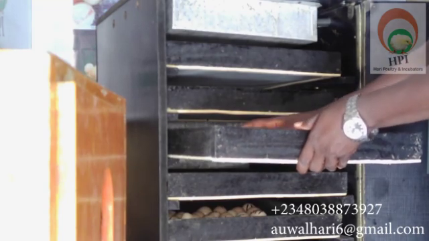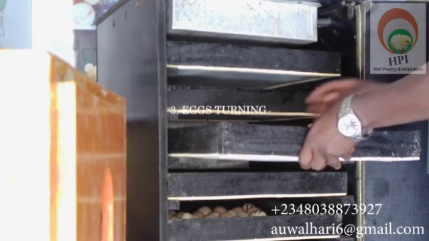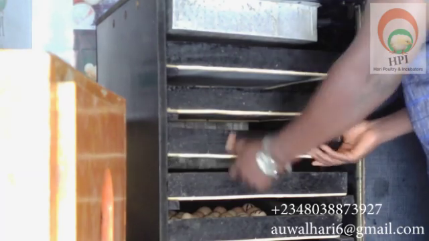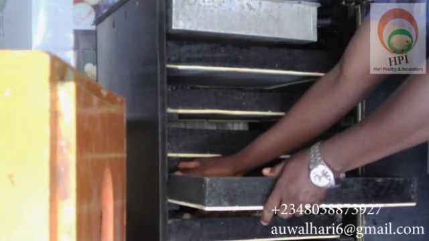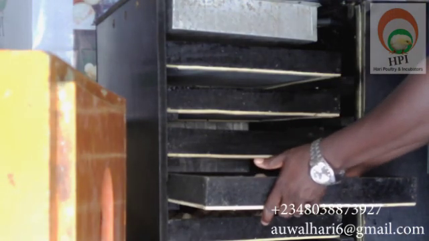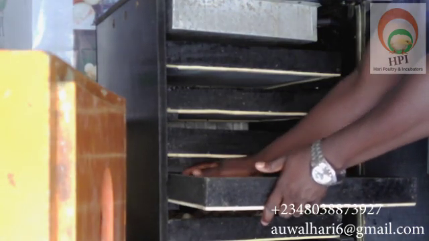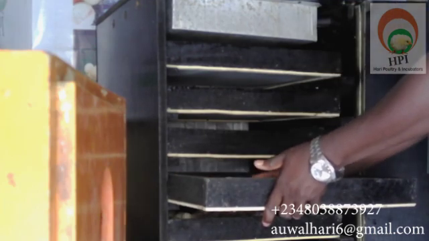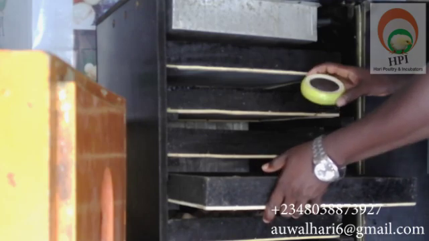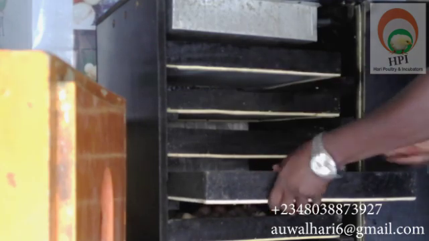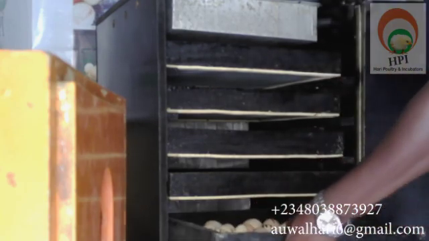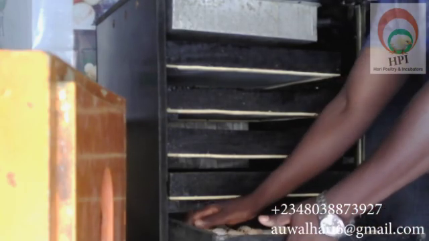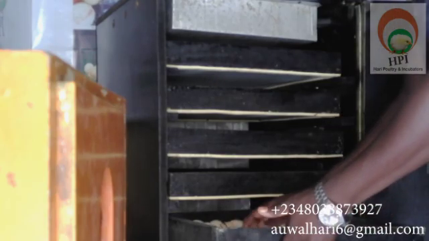Next is the turning of egg. Egg has to be turned at least 3 times in a day. If you have the chance, you can turn more than 3 times. You can turn 4 times and you can even turn 5 times at regular intervals, as far as you have the time to do that. So improper turning of egg or irregular turning of egg may likely result in the death of the embryo in shell as well. So you have to take note.